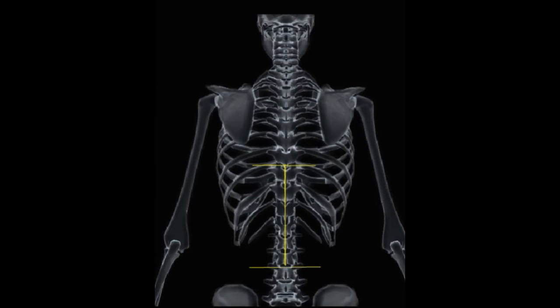Now you're probably wondering if you've got one of these segmental dysfunctions. If the pain in your back lasts more than about 3 to 4 days, you really need to get it checked. There's no reason to let a small problem become a big one.